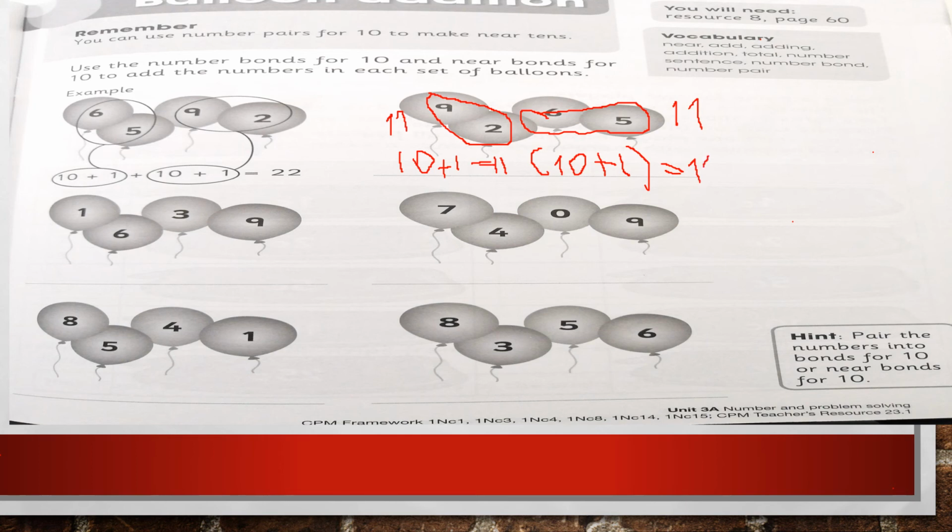So I put the other one in the brackets. Now, we have 11 plus 11 equals what? 22. Okay, let's try one more and then you do the rest.